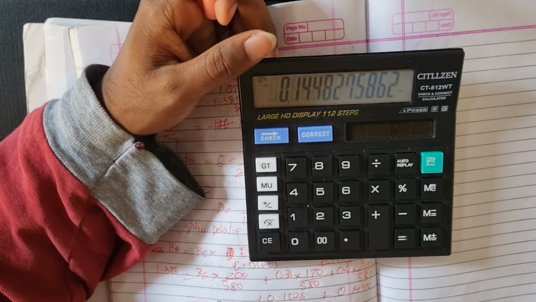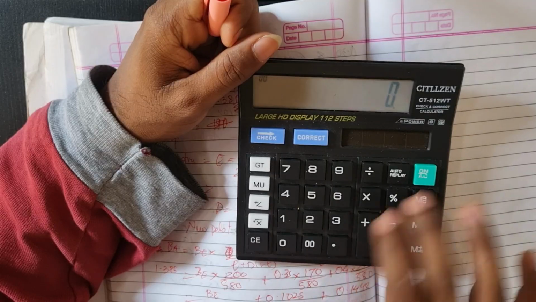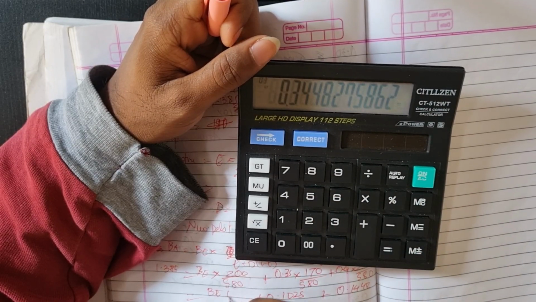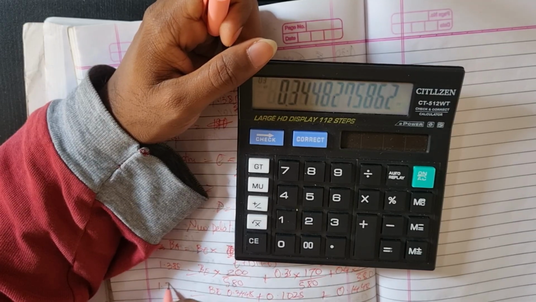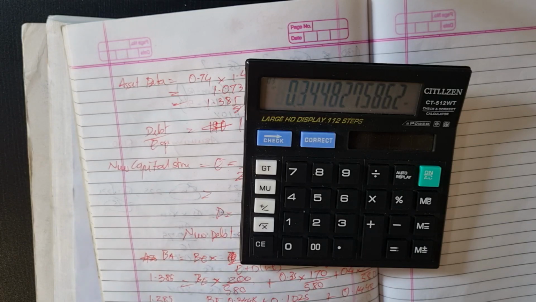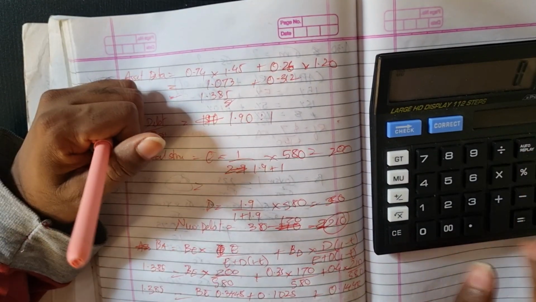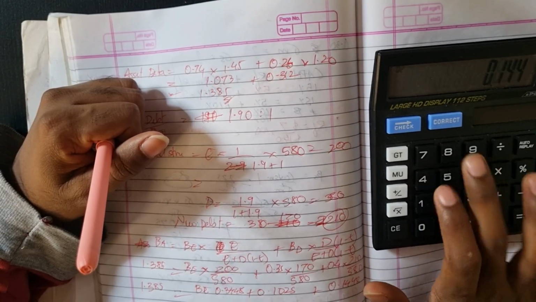Beta of equity into 200 divided by 580, which is 0.3448, equals 1.385 minus 0.1025 plus 0.1448.